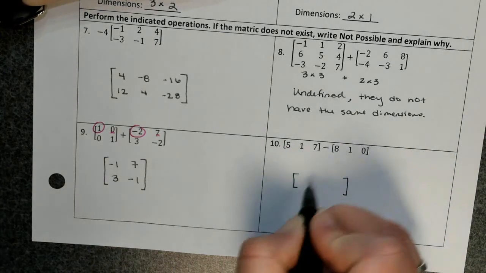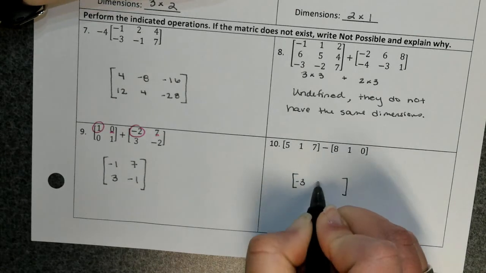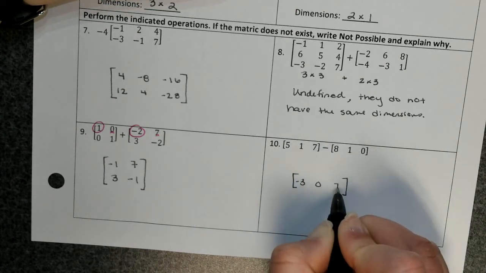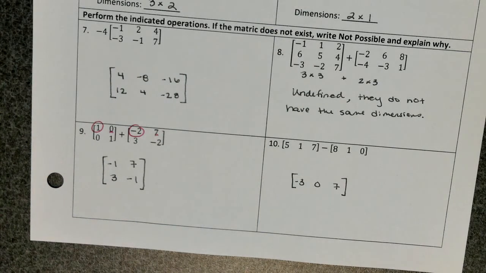So 5 minus 8 is negative 3. 1 minus 1 is 0. 7 minus 0 is 7. How does that look? Number 7, are you good? Number 7. Are you good with that? Did you accidentally add them? Yeah. Okay. Yeah, I saw you erasing stuff. I want to make sure we figured that out. Yeah, so subtract. Remember to subtract.